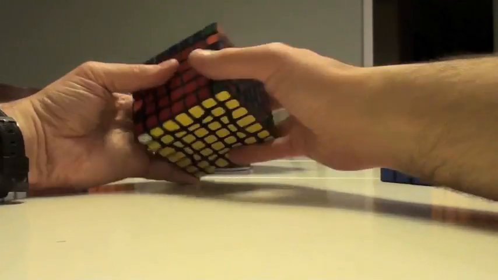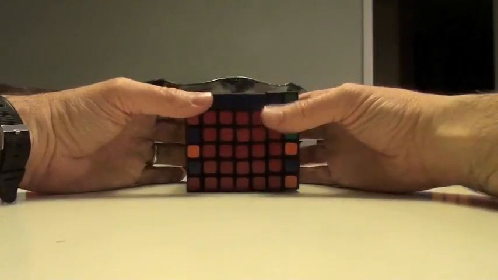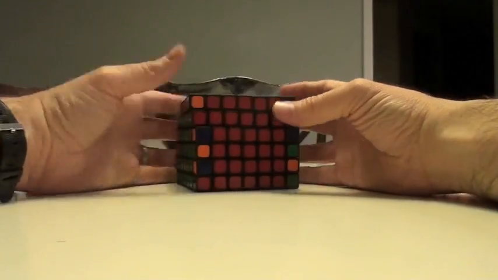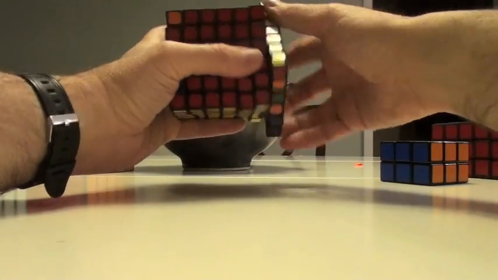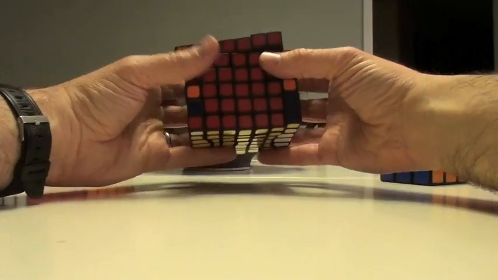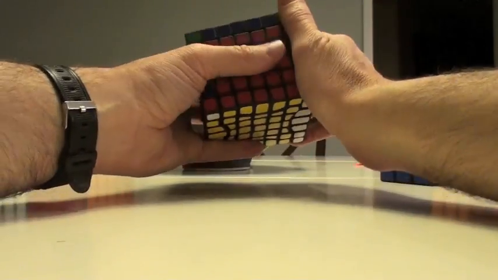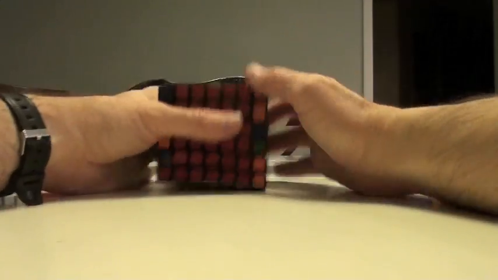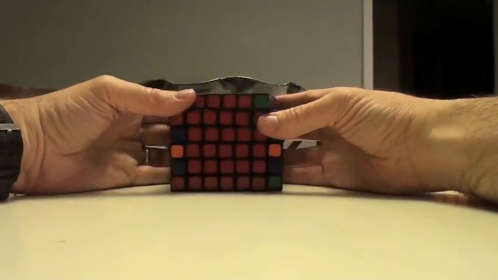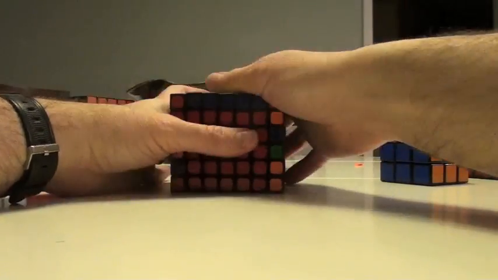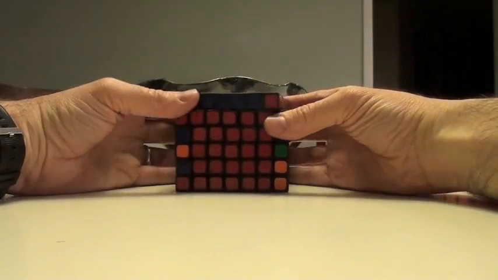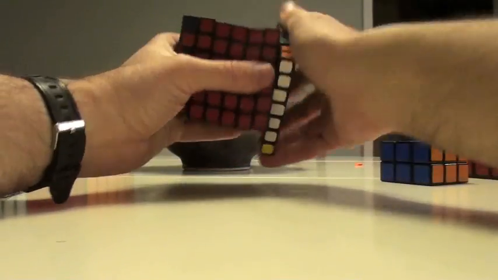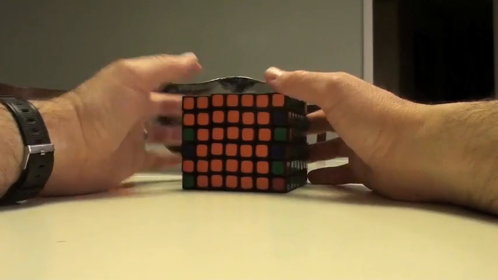So then we just do opposite edge for this, to R, U, to R, U, to R, to U, to R, to U, to R, U, to R, UI and to R. Okay, so all is right with the world.